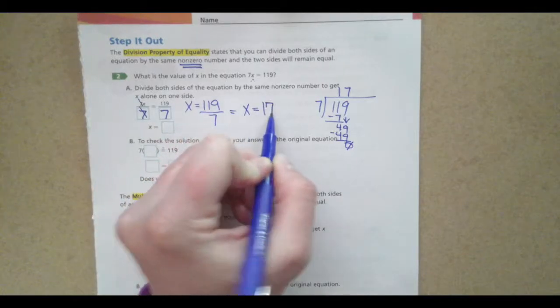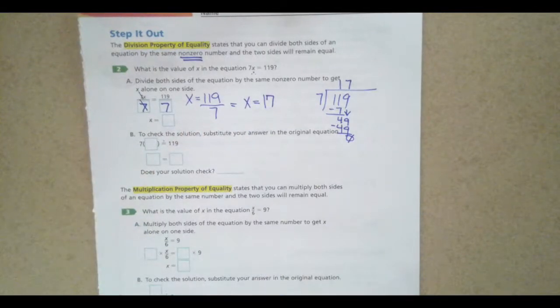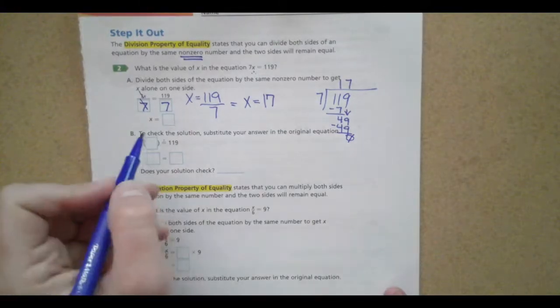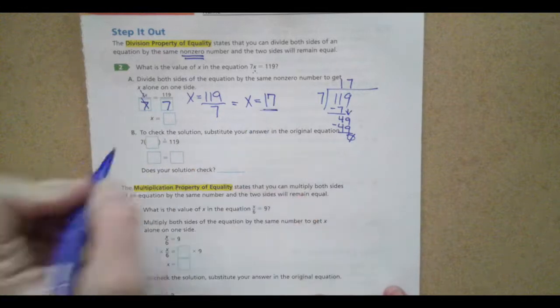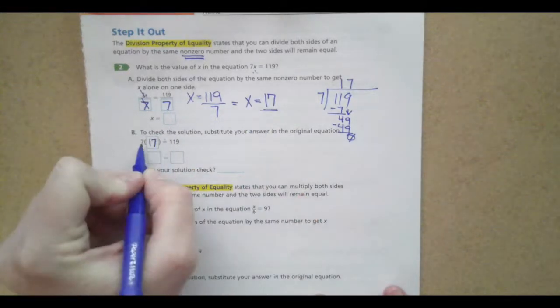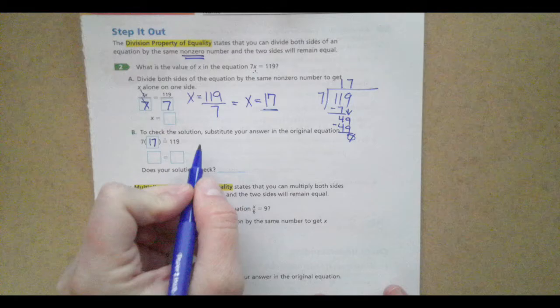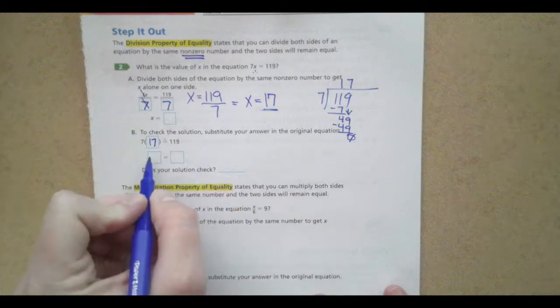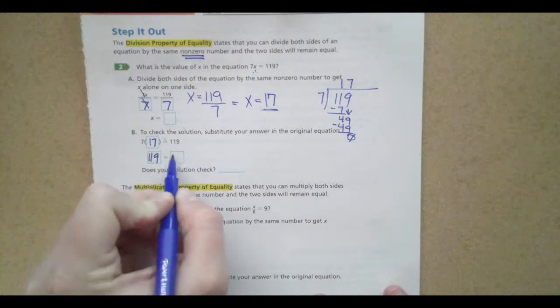For question B, it says to check the solution, substitute your answer in the original equation. So, up here we got 17 for x. So 7 times 17 does equal 119. You wind up with 119 equals 119.